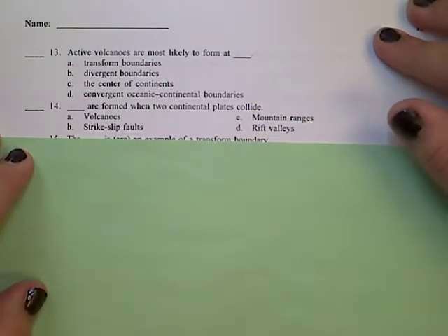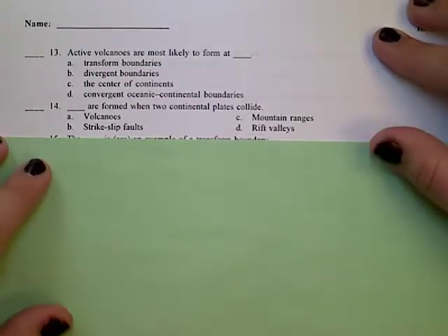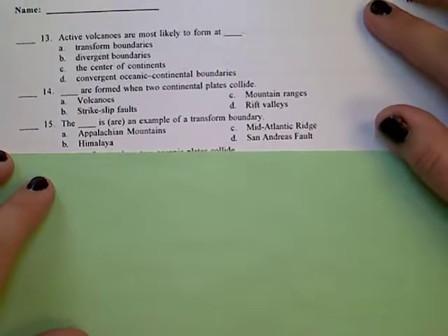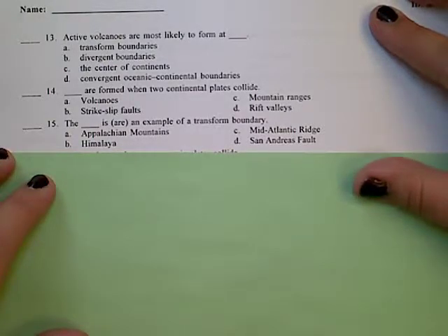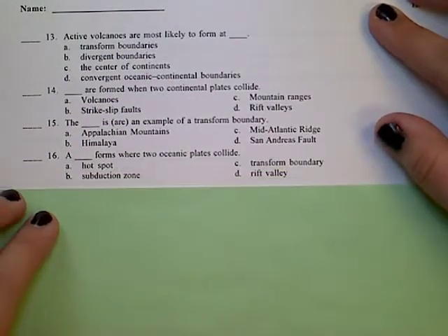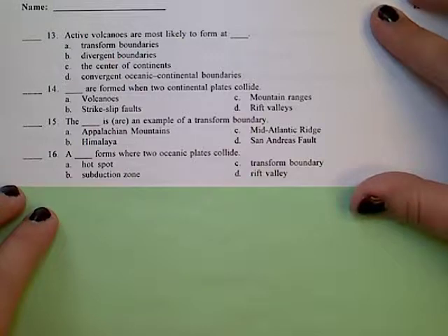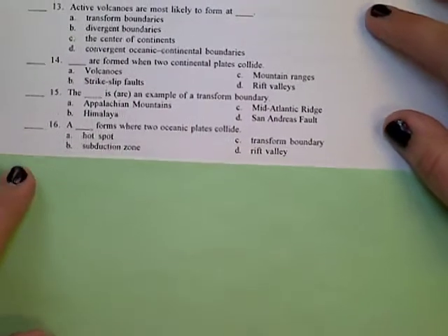14. Blanks are formed when two continental plates collide. A. Volcanoes, B. strike-slip faults, C. Mountain ranges, or D. rift valleys. 15. The blank is an example of a transform boundary. A. Appalachian Mountains, B. Himalaya, C. Mid-Atlantic Ridge, or D. San Andreas Fault. 16. A blank forms where two oceanic plates collide. A. Hotspot, B. Subduction zone, C. Transform boundary, or D. Rift valley.